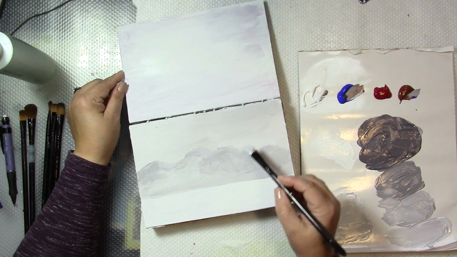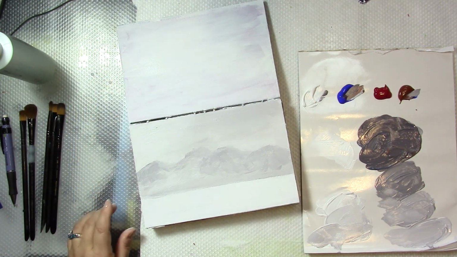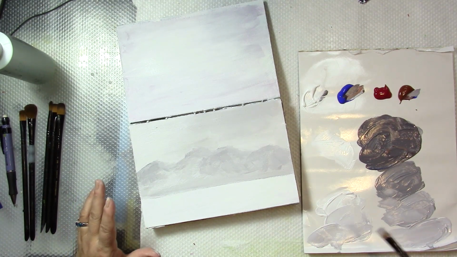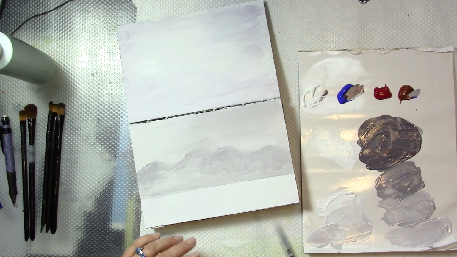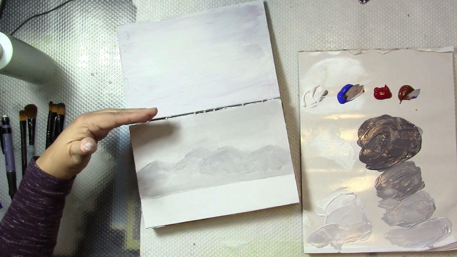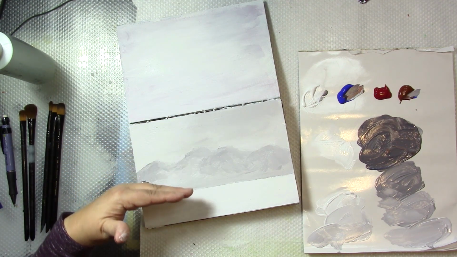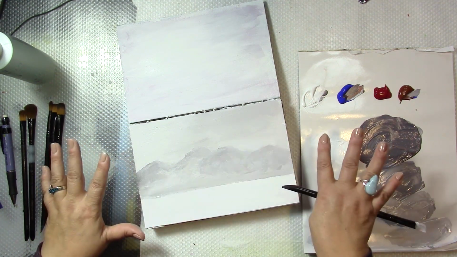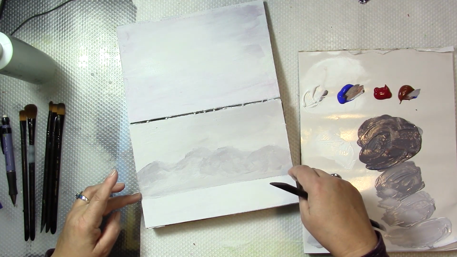So you want the mountains to be slightly darker than the background, like that. Now we can come in and say, all right, well, what about the foreground? So what we have is the sky being dark, and it gets lighter as it goes down to the horizon line. Before the mountains even go in, dark sky at the top, light to the bottom.